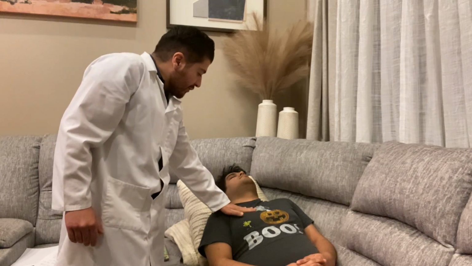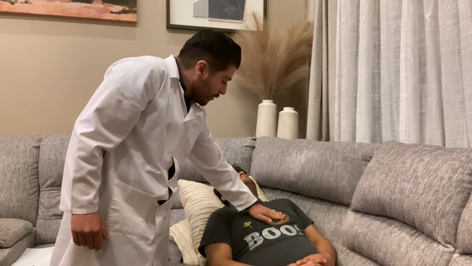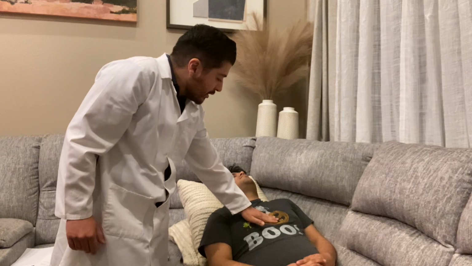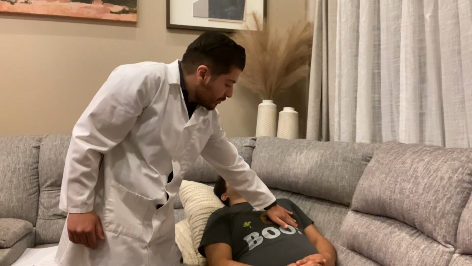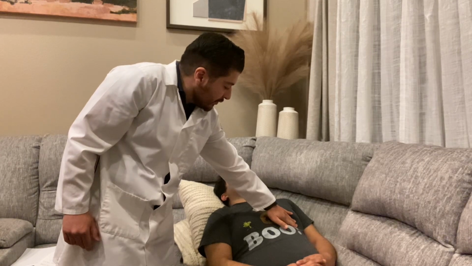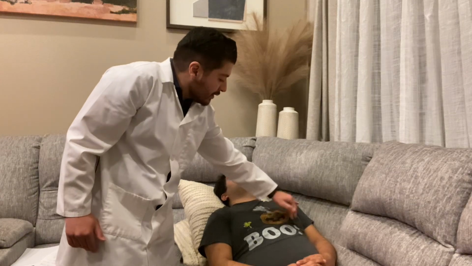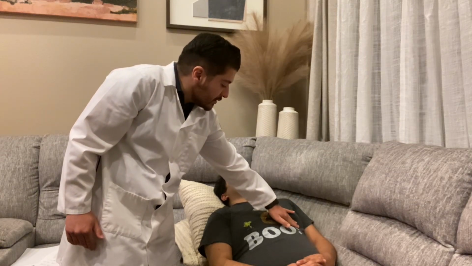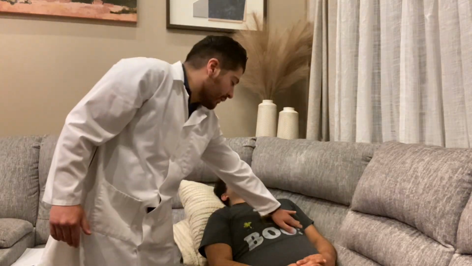Make sure that you don't feel any pulsations anywhere. You palpate for the apical impulse, which should be around the left mid-clavicular line, fifth intercostal space. Okay, so I can feel it right here.